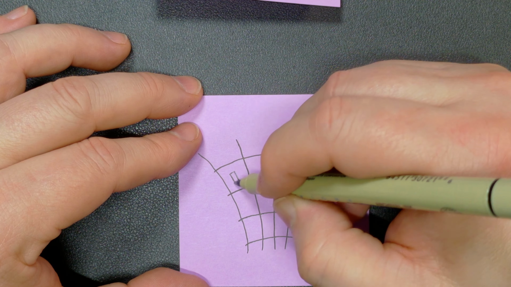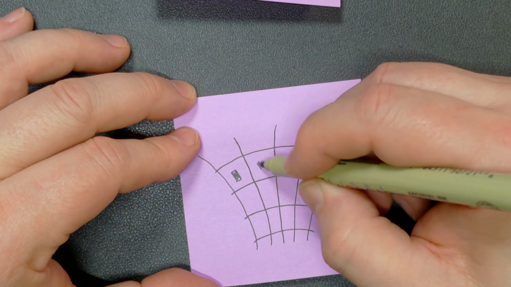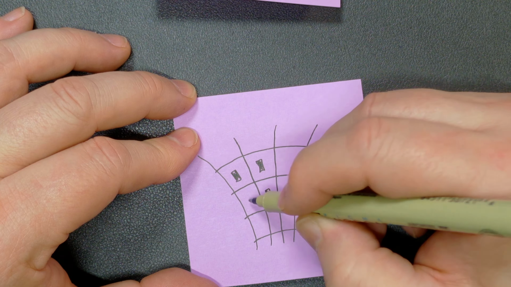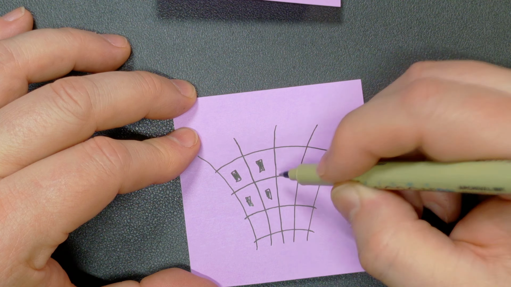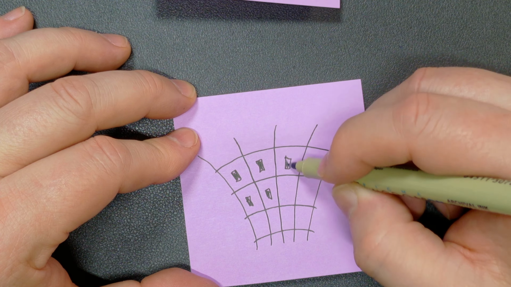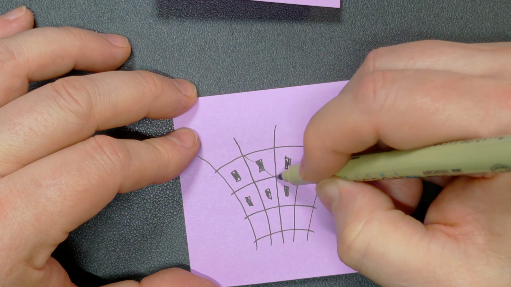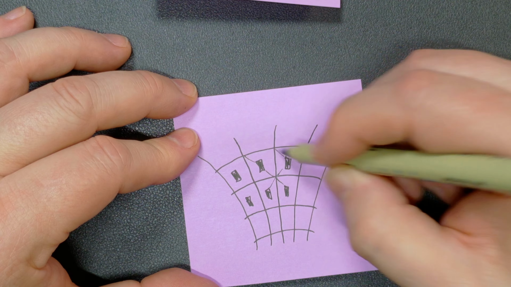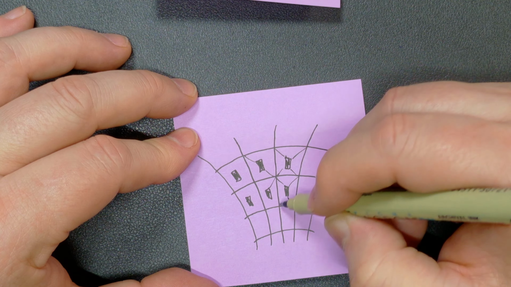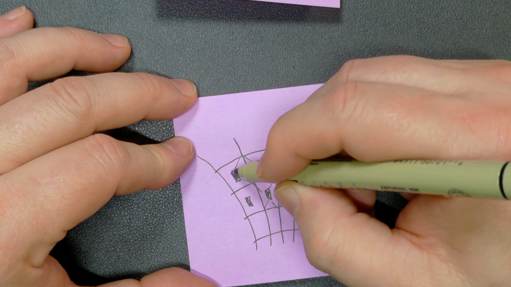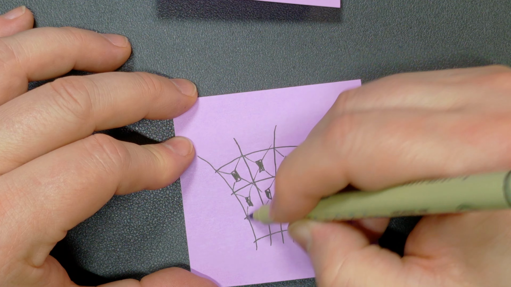So if I do the same basic kind of pattern like I just showed you there, and I'm doing this very, very sloppy, I'll show you a more controlled way to do it here in just a moment. But this just helps you to see what we could do with it.